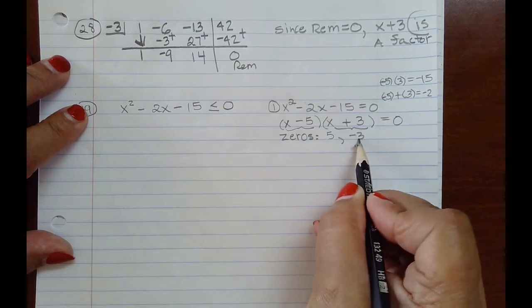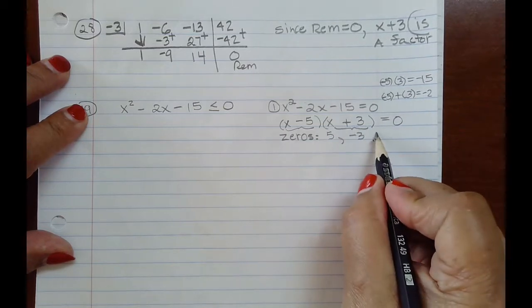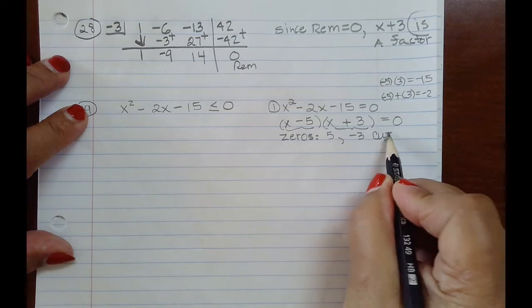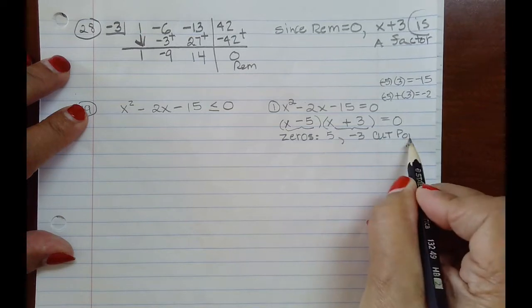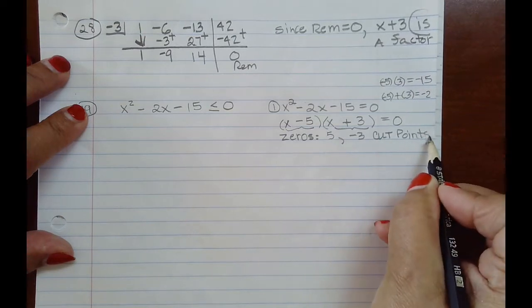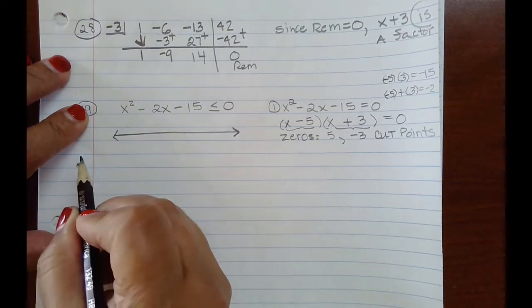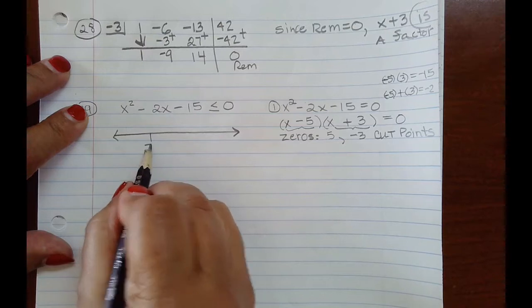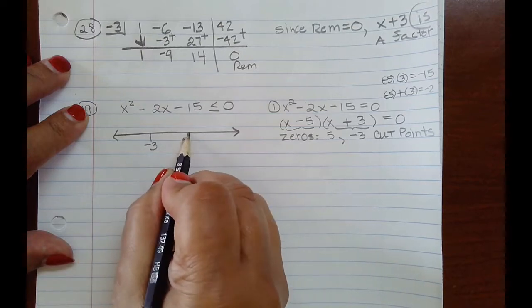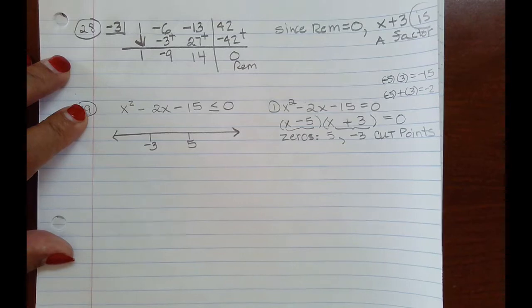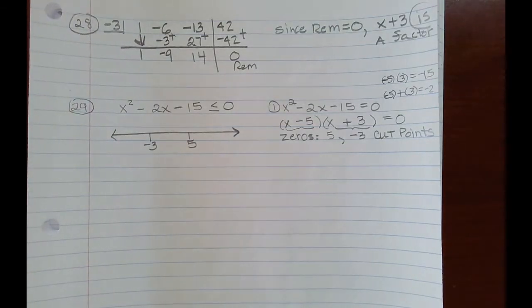Those are your zeros, and in these particular problems, they are also known as the cut points. The zeros are the cut points. They take your number line and cut it up into various intervals. The negative 3 would be furthest to the left, and then the 5 would be further to the right. There's no need to put anything on this number line other than your cut points.